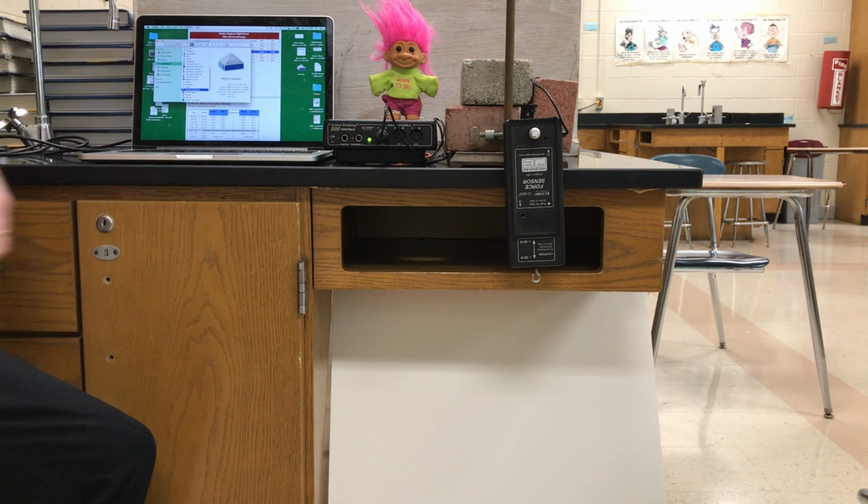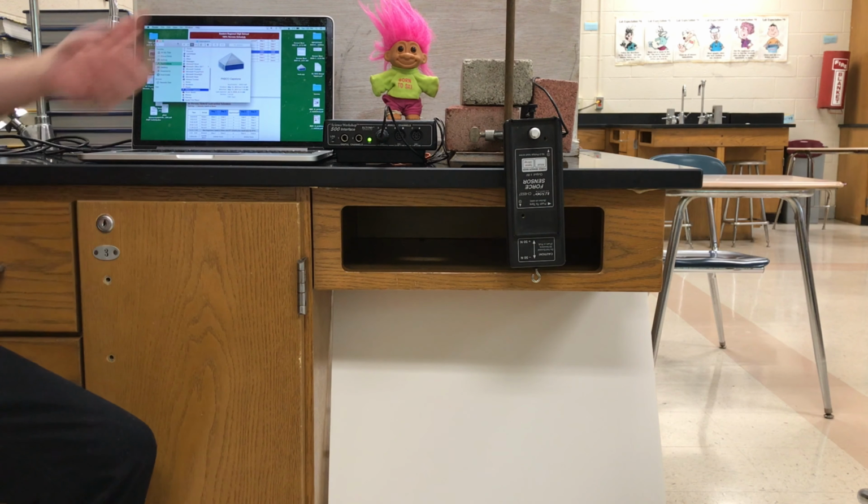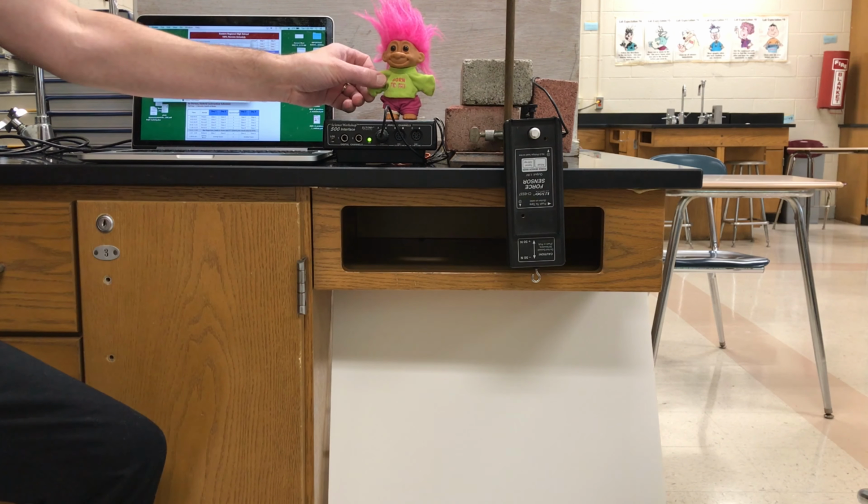Hello, ladies and gentlemen. Today we are going to do the Troll Lab, and we're going to illustrate the relationship between impulse and momentum by using this old-fashioned 70s style troll doll.